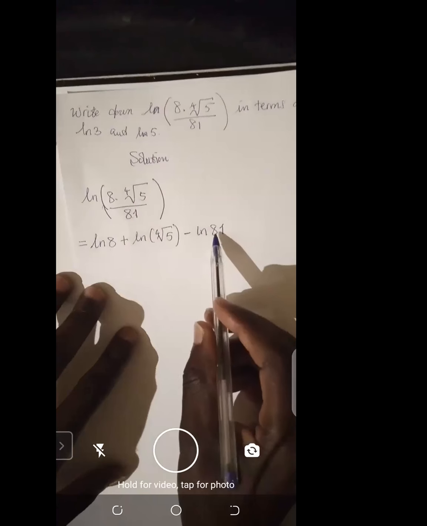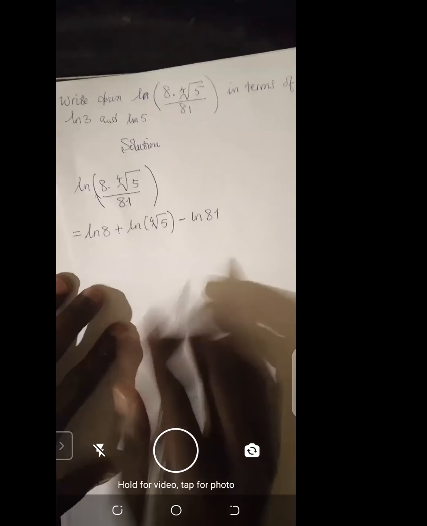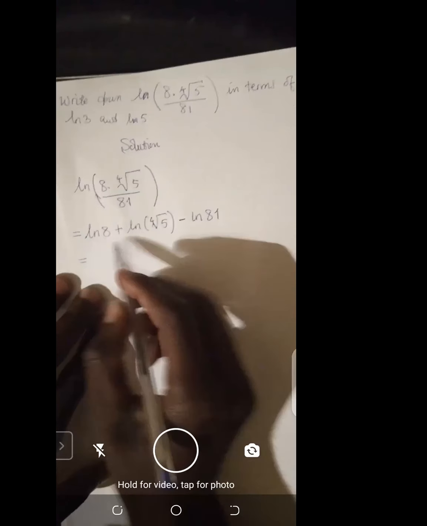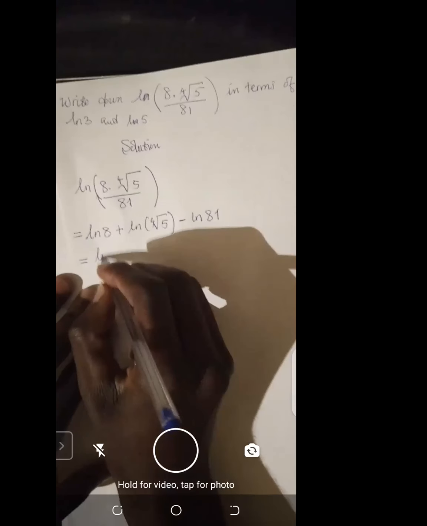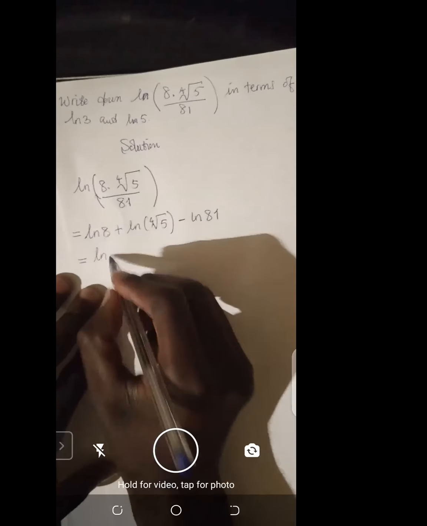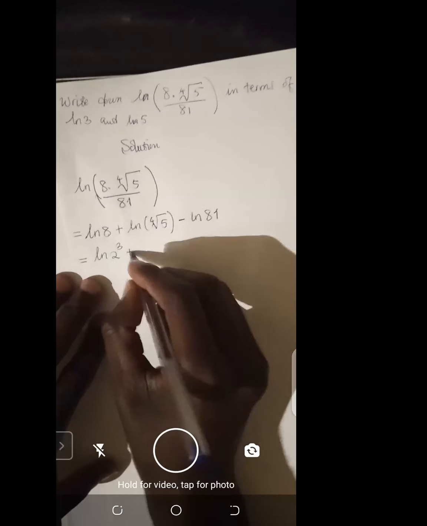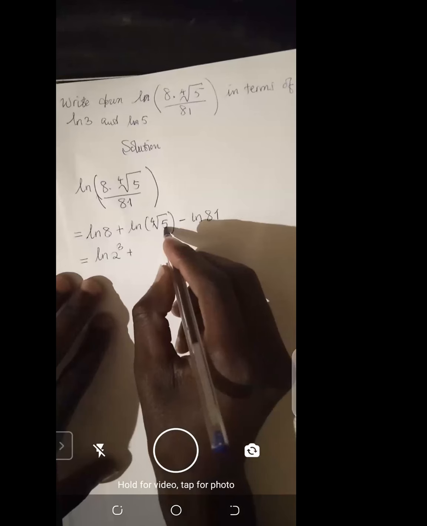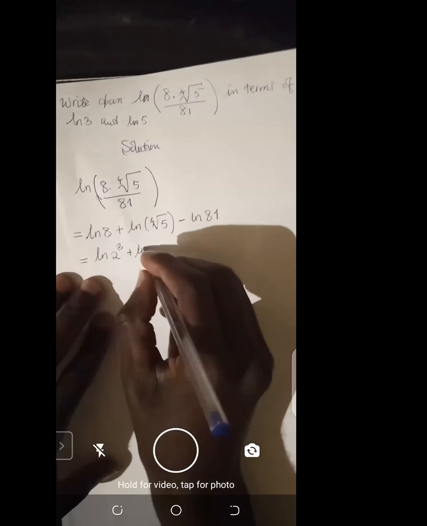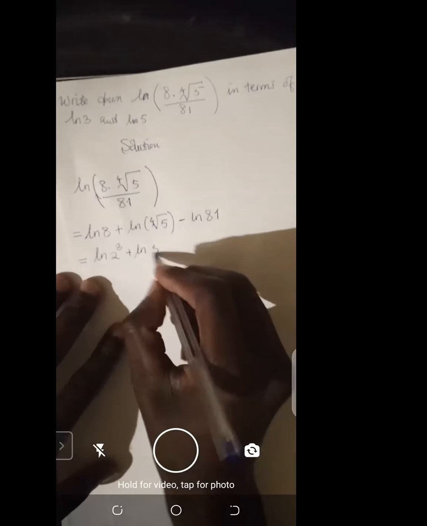Okay, so what are we going to have here? You know that 8 can be written as 2 to the power 3, then plus, this one you can rewrite as 5 to the power 1 over 4.